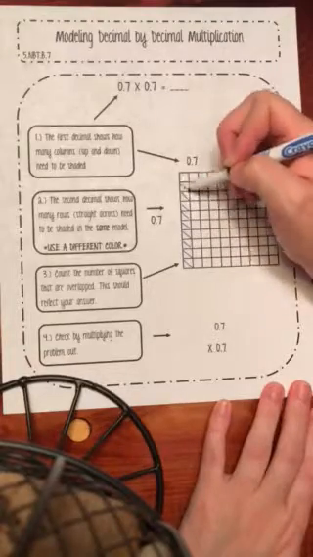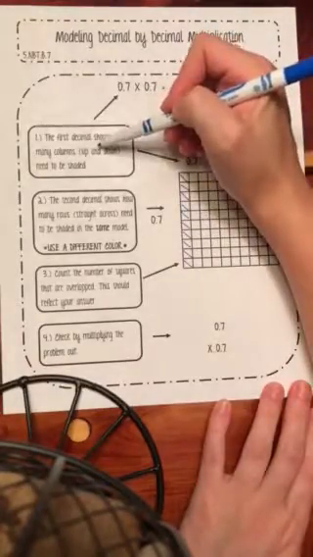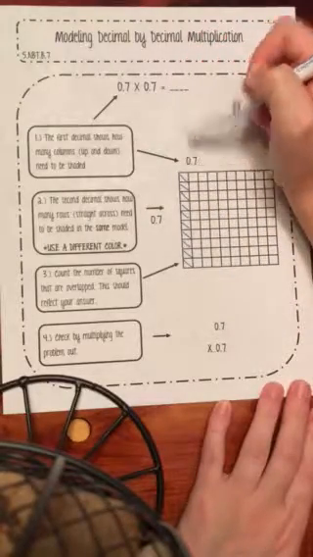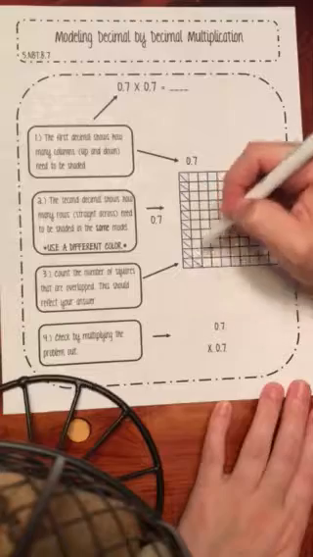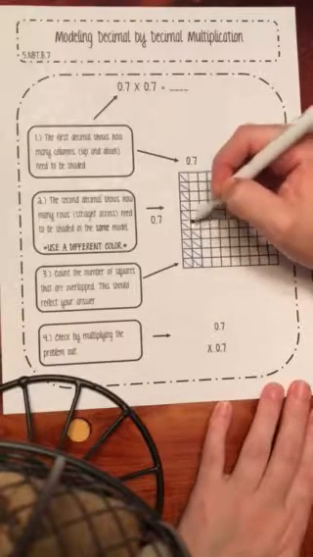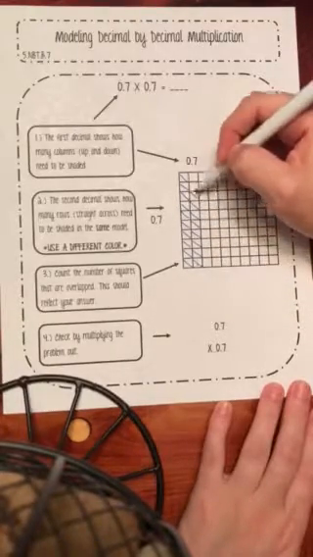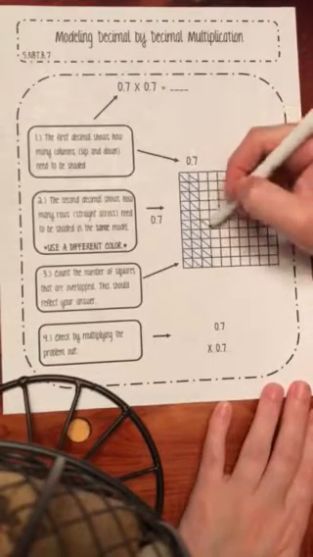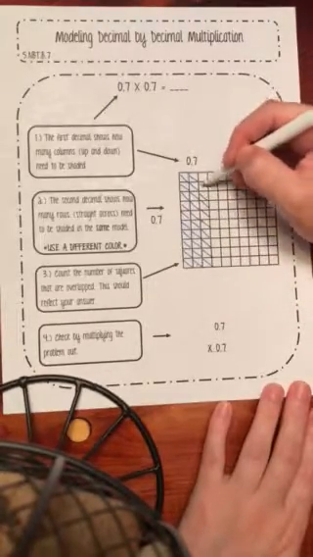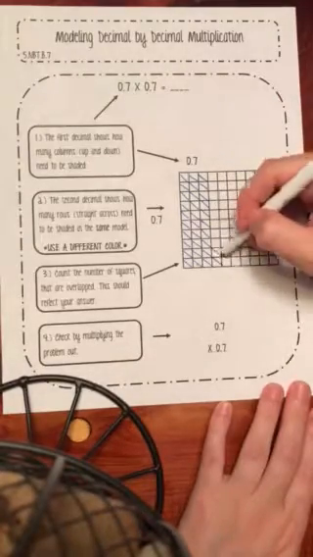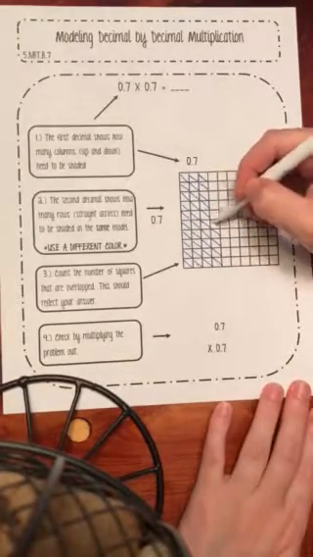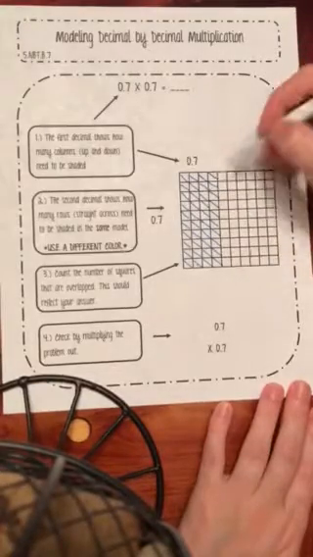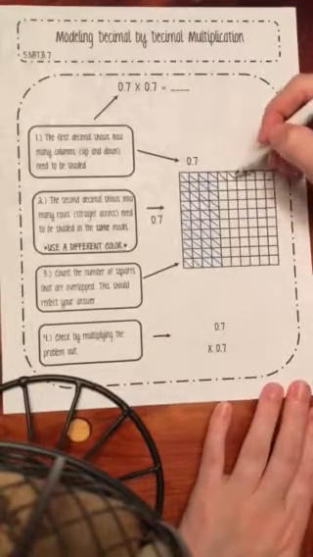Just as step one says right here, this first factor of 7/10 is represented by the columns. So shading 7/10 of your columns, so that's 7 out of 10 columns. So to show my 7/10 blueberries painted, I'm going to shade 7 columns right now.